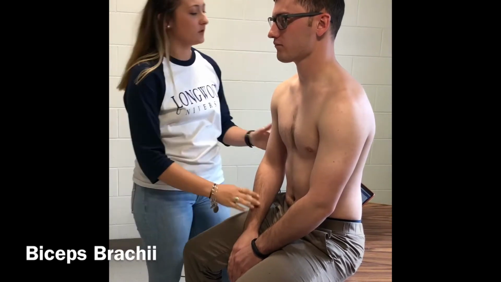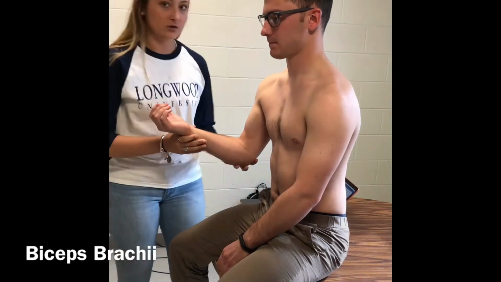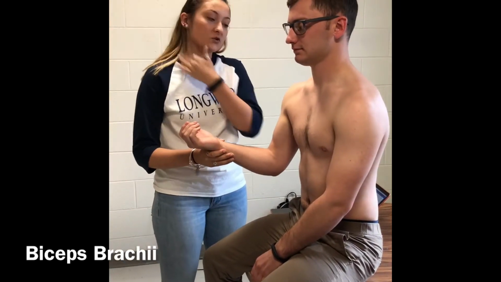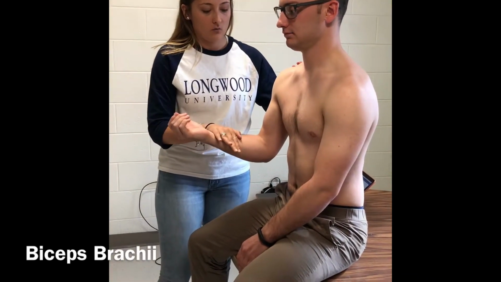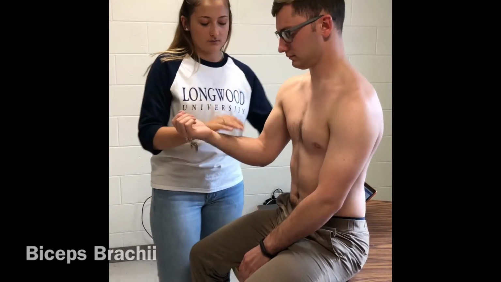We have the manual muscle test for biceps brachii. So you have a little bit of shoulder flexion and a little bit of elbow flexion, and then you're going to force them into elbow extension. So, ready? 1, 2, 3, 4, 5, relax.